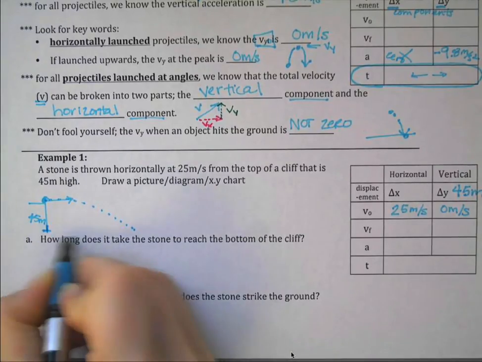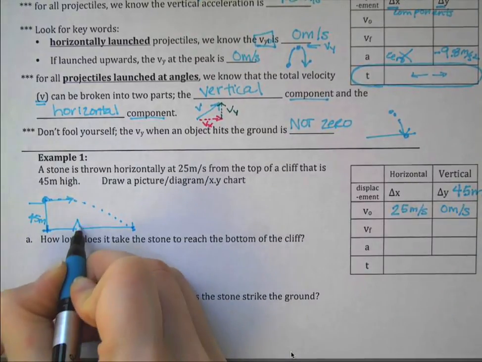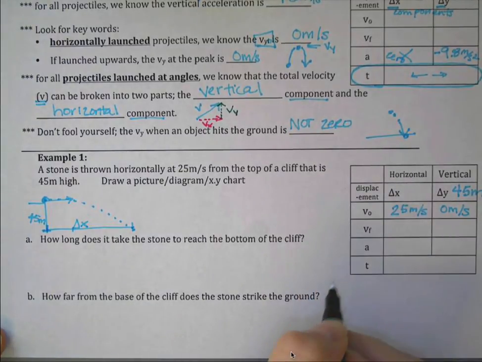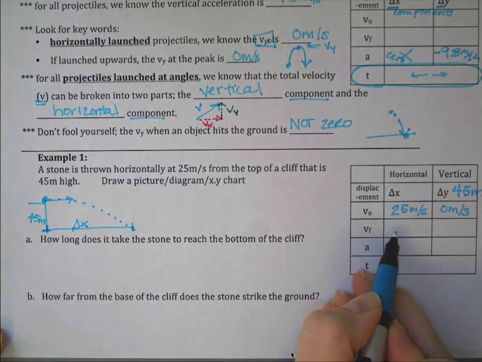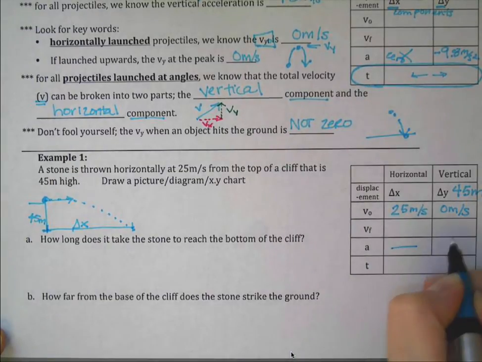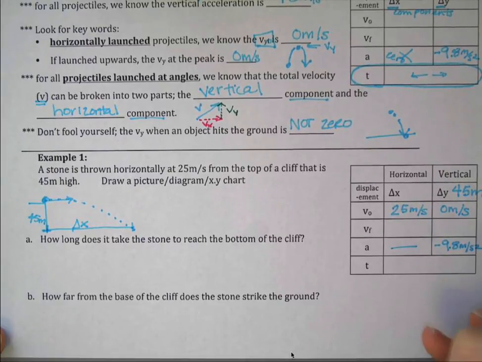How far it travels is delta x, its range. We don't know that yet, and we don't know anything about our VF for either. Acceleration horizontally is 0, and vertically is negative 9.8 meters per second squared. The time that it is in the air is unknown at this point and is asked in part A.